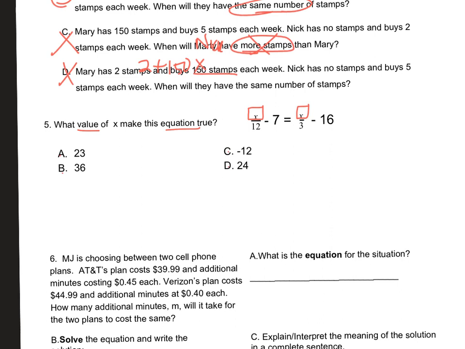So I'm just going to model taking negative 12. I'm going to substitute negative 12 divided by 12 minus 7, and see if I get the same answer on both sides. Negative 12 divided by a positive 12 is a negative 1, minus 7.